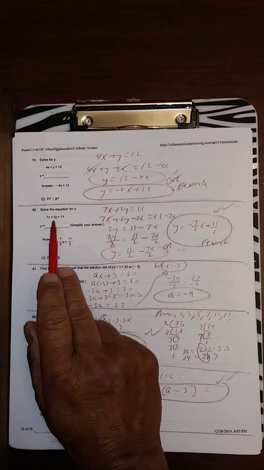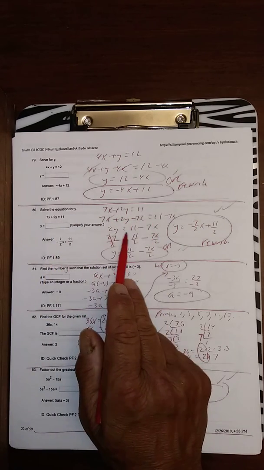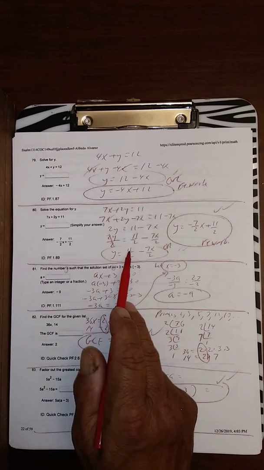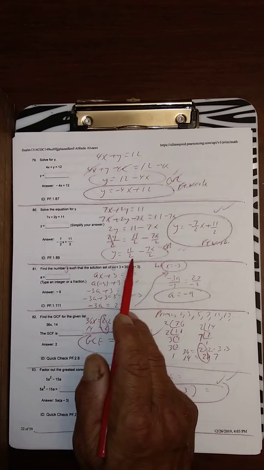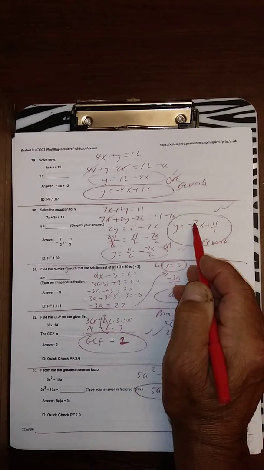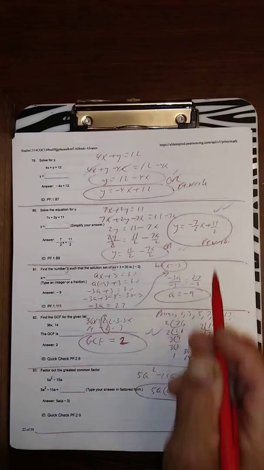Next one, 7x plus 2y equals 11. Okay, let's subtract 7x from both sides. 2y equals 11 minus 7x. Divide by 2, divide by 2, divide by 2. So y equals 11 over 2 minus 7x over 2. Or rewrite it as y equals negative 7 over 2 x plus 11 over 2. Just flip these guys around.